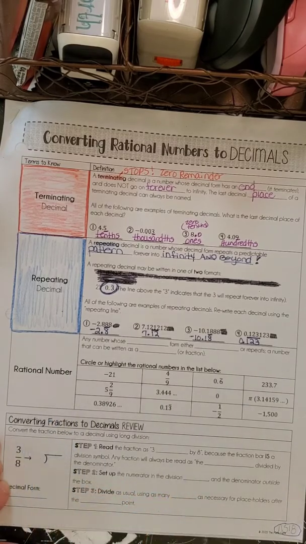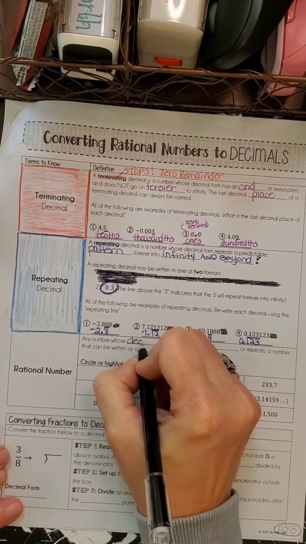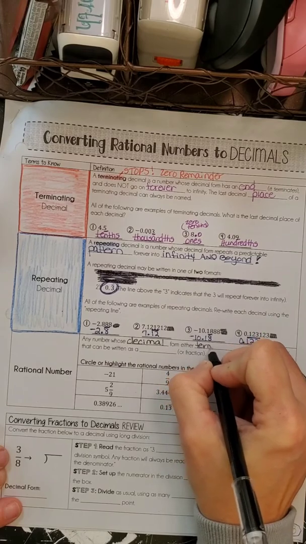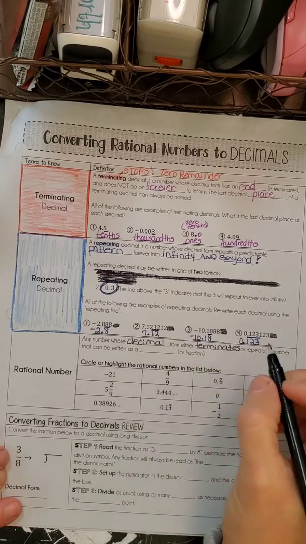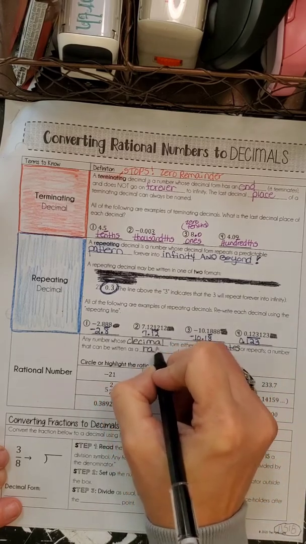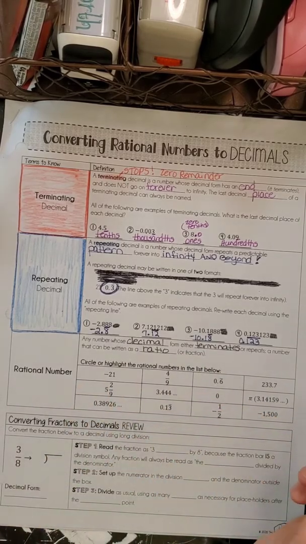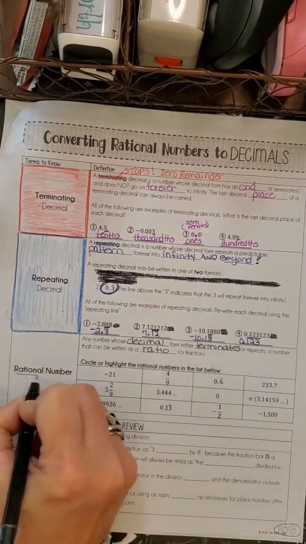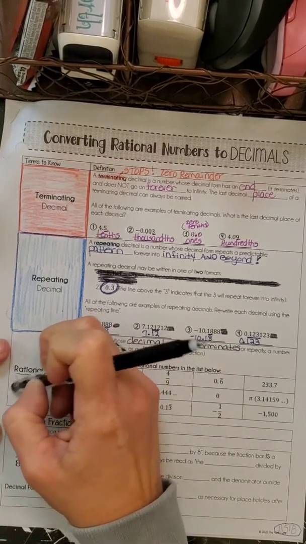All right, and then we have rational number, and we've already talked about rational numbers, but we'll go ahead and talk about this again. A rational number is a number whose decimal form either terminates or repeats, a number that can be written as a ratio or fraction. So we've already discussed rational numbers. We know that they are numbers that can be written as a fraction. A rational number can be written as a fraction or a ratio, okay?